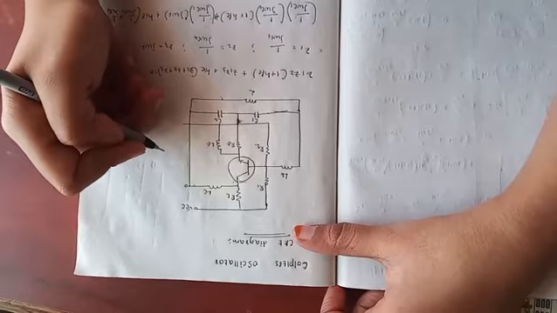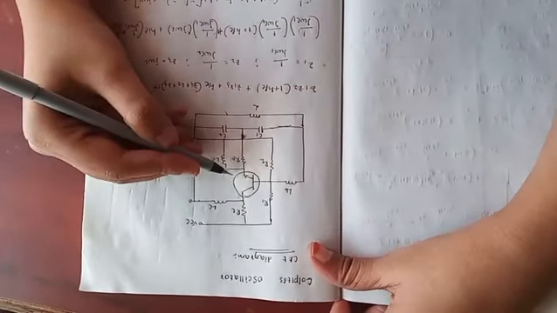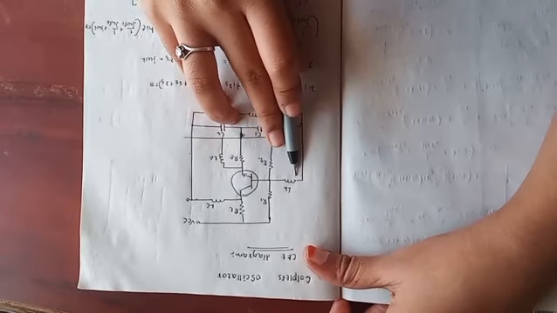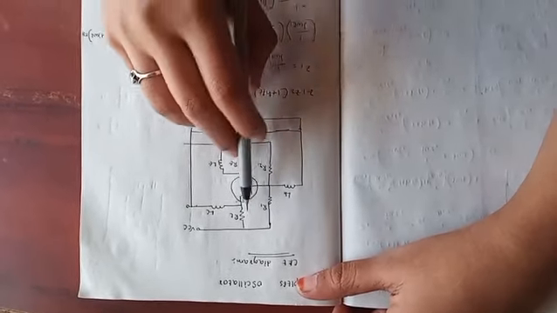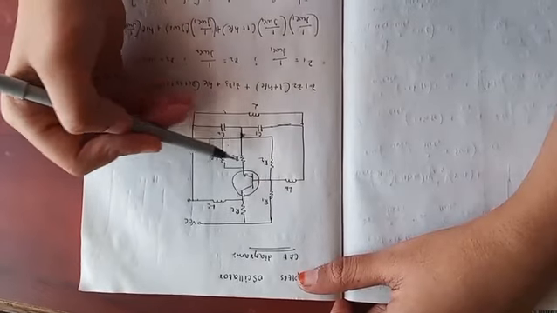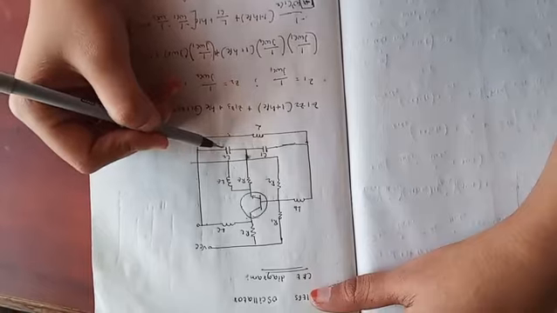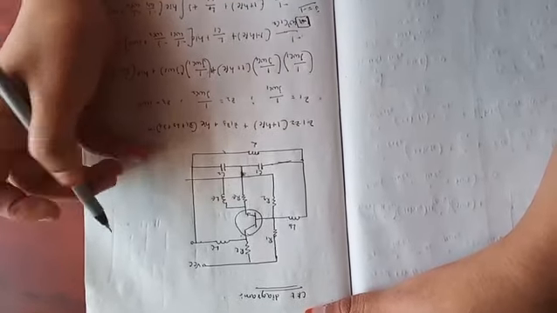Here is the circuit diagram. We'll take one transistor. At the base we keep an inductor LB and R1, R2 as a voltage divider circuit, RL and LC: two capacitors and one inductor.